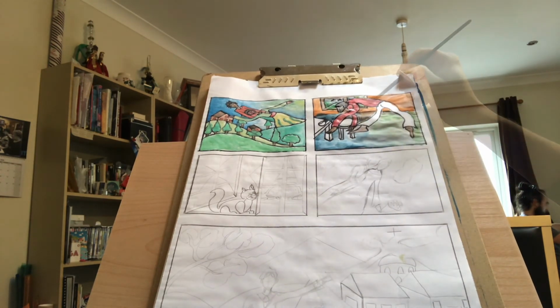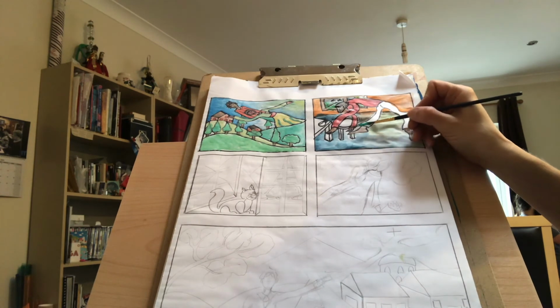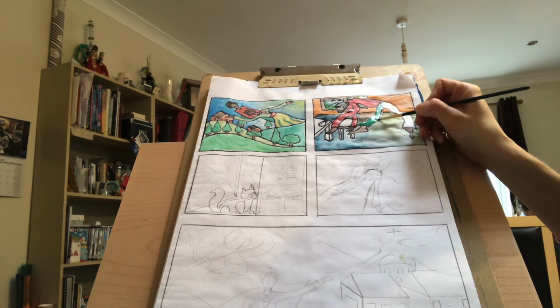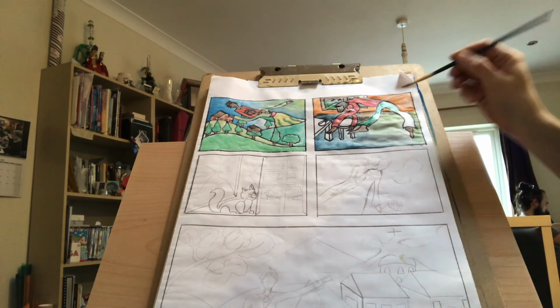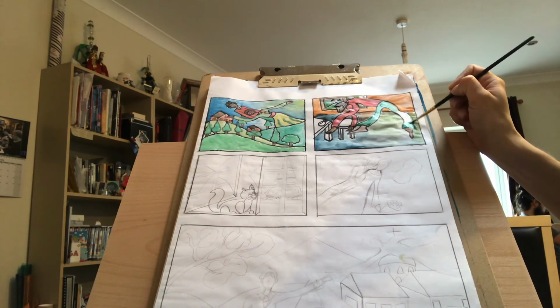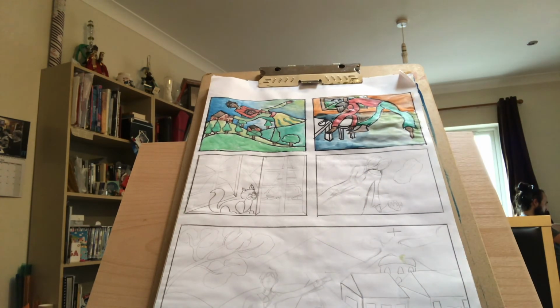So let's do the trousers now. And let's do the trousers in green. Voila. Now we've got the breakfast table to be colored in, and the stool as well.